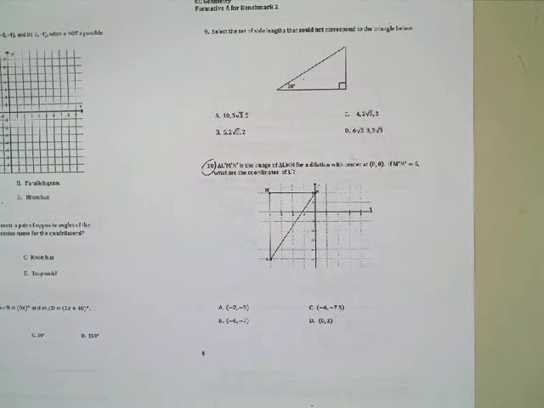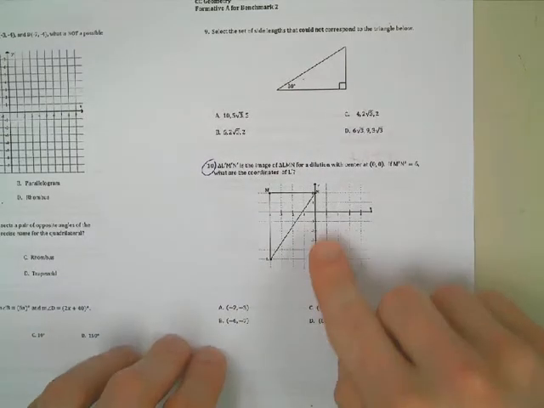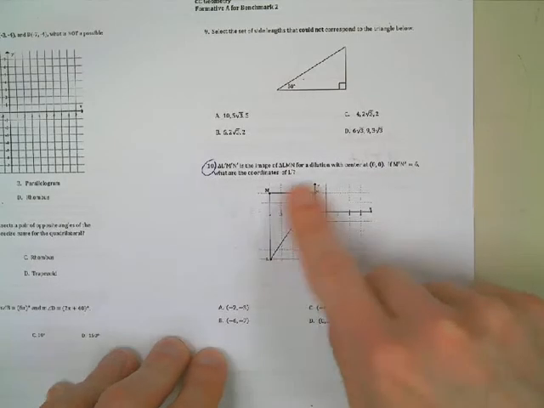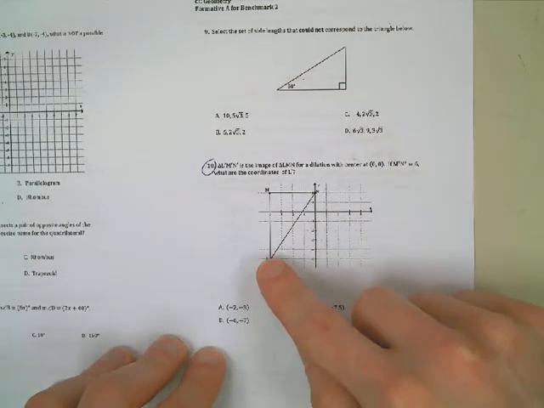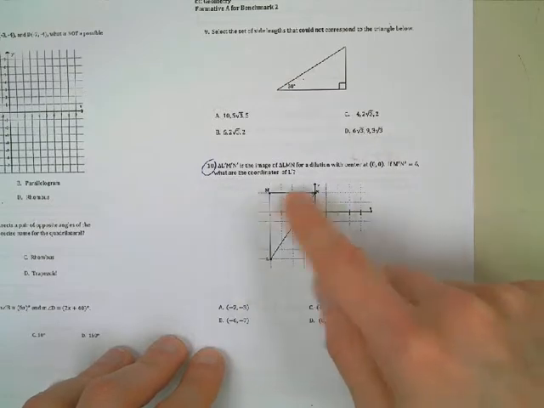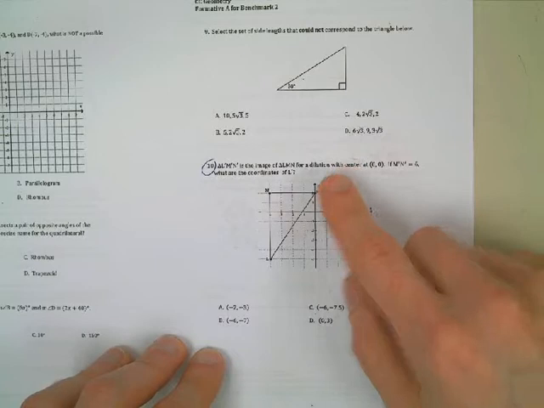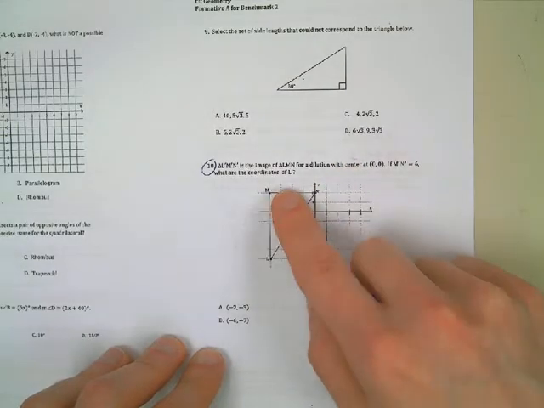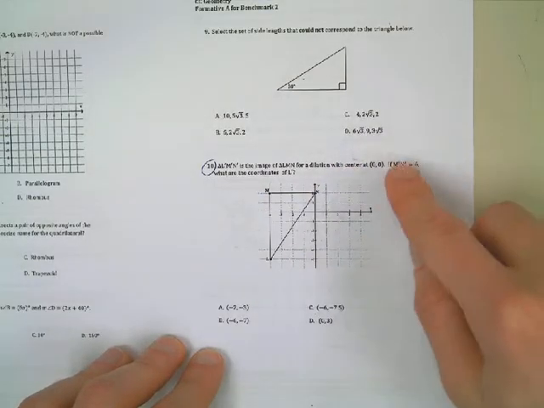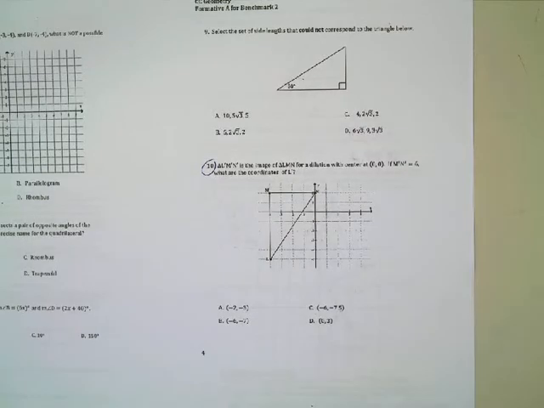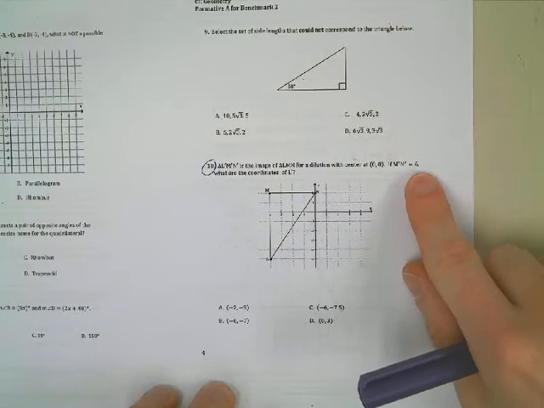Let's see what we have to do here. The center is the origin, and we have the original shape here, right? I know it's the original because there are no primes. It's L, M, and N, no primes. We're supposed to find the coordinates of L prime if we know that M prime N prime has a length of 6. So the distance from M prime to N prime is 6.